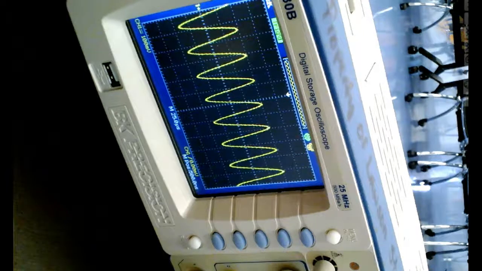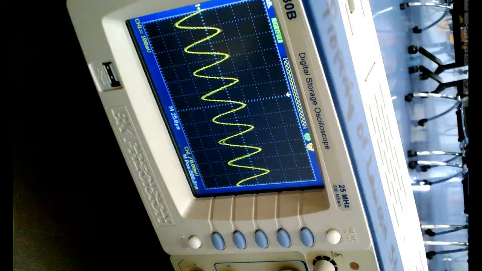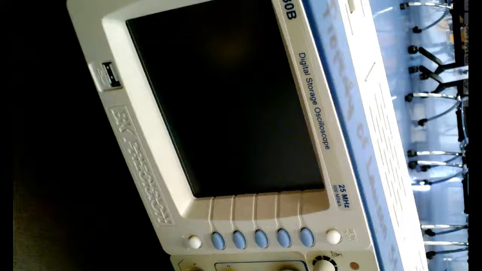Now notice, if I come over here and put my finger between, I'm changing the dielectric. Can you see it go down? See it go up?